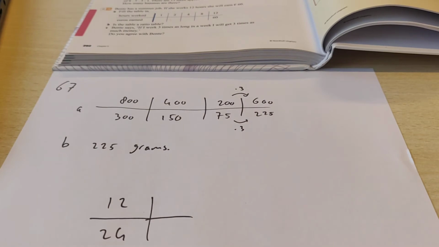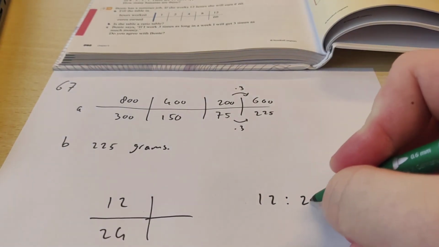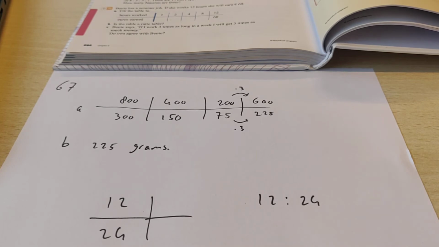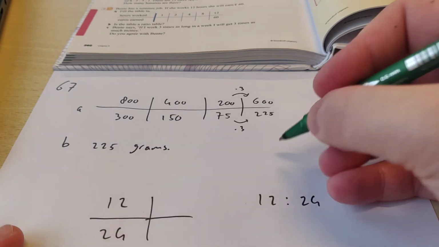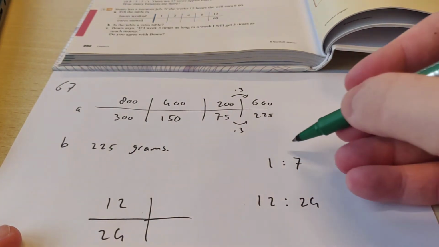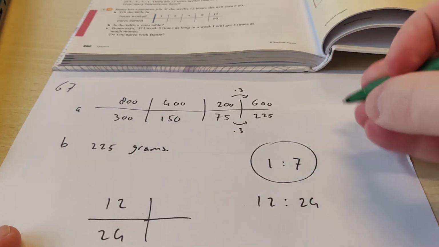So you can say the ratio is 12 to 24. This is how you write down a ratio. And here's another example of that. When you make lemonade, you have to use 1 liter of syrup, and then you have to use 7 liters of water. This is also called a ratio.